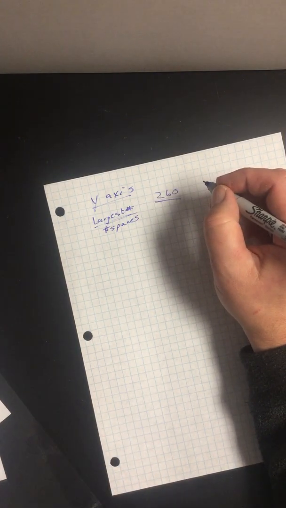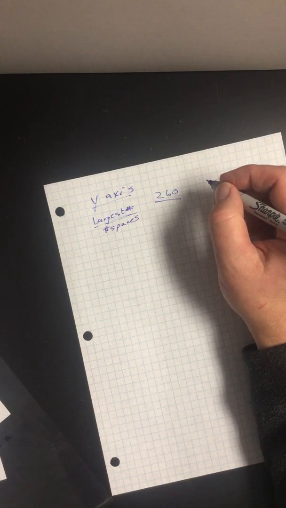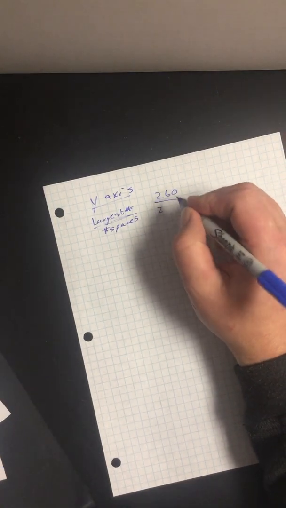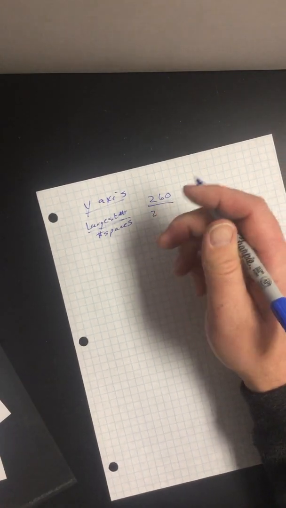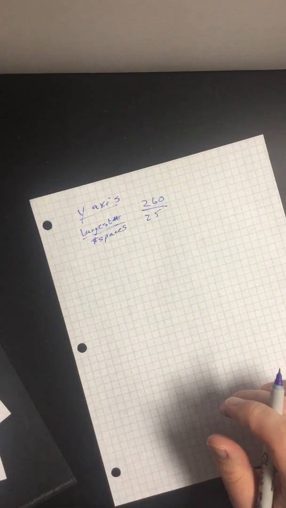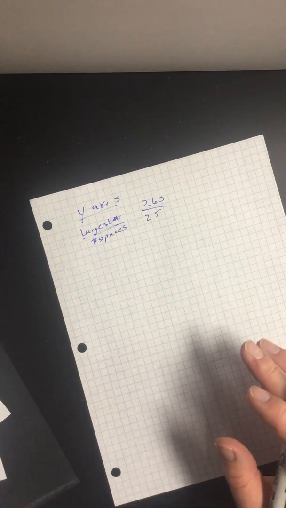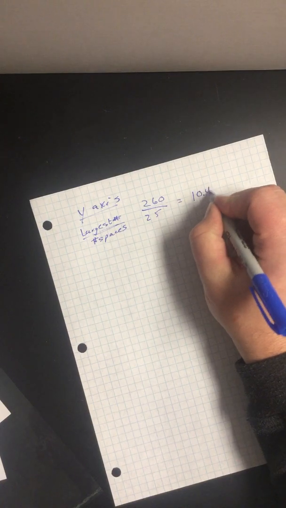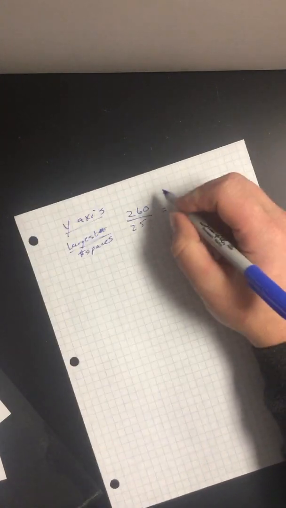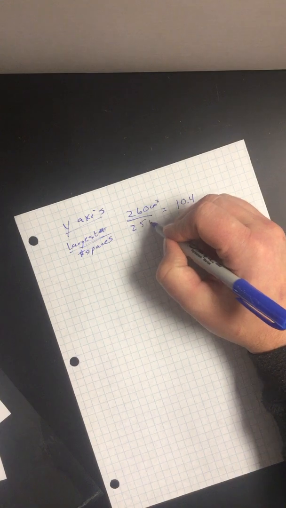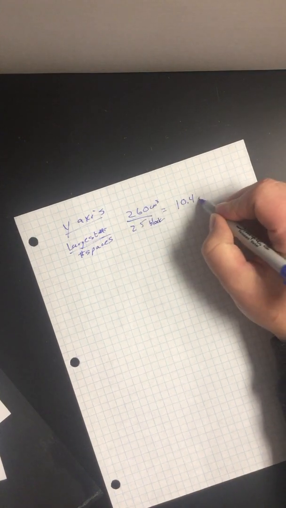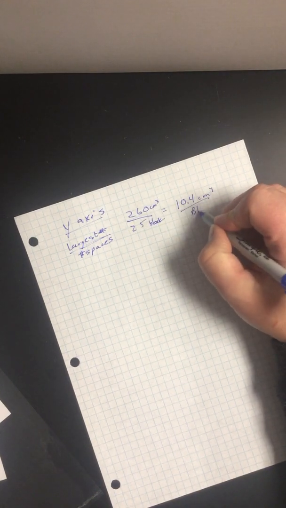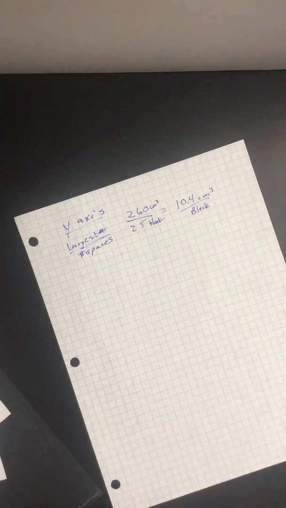So 260 divided by 25. I forget how many spaces I had in the last one, but let's just say there's 25 spaces. There might have been like 28, depending on what kind of graph paper and where you put the axes will affect it. So 260 divided by 25 is 10.4. Now, if we recall, this is centimeters cubed, and this is the number of blocks. I always like to write that. It helps me think about how things are supposed to be.